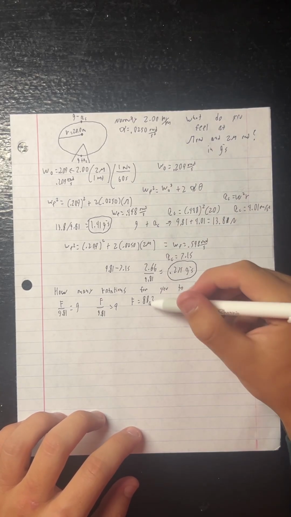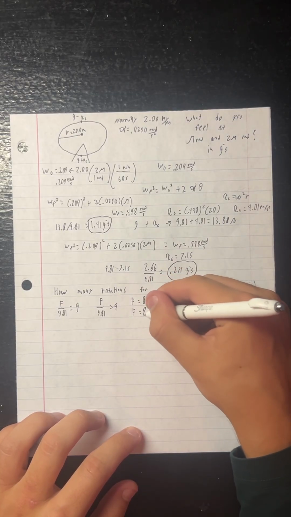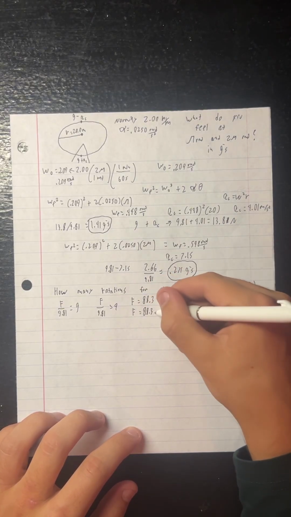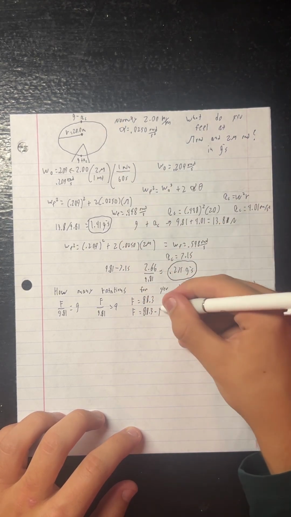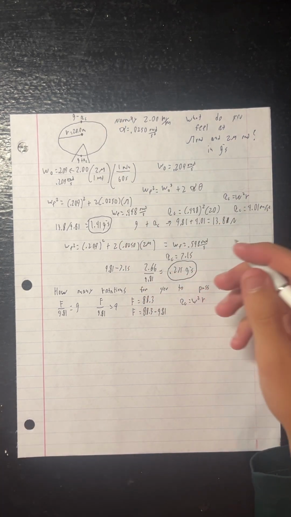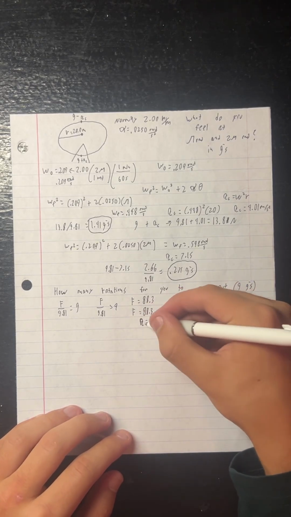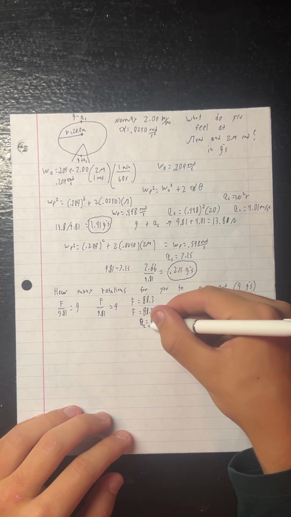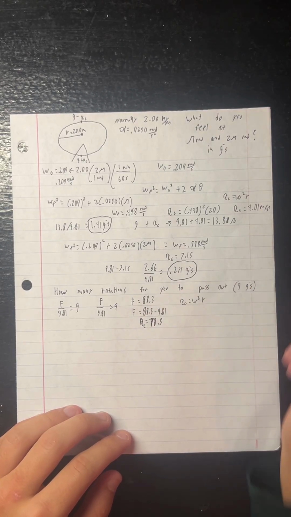Well, the force here at the top is going to be 88.3 minus one of the G's, right? Because it's at the top, so 9.81. And this becomes the AC equals 78.5, right?